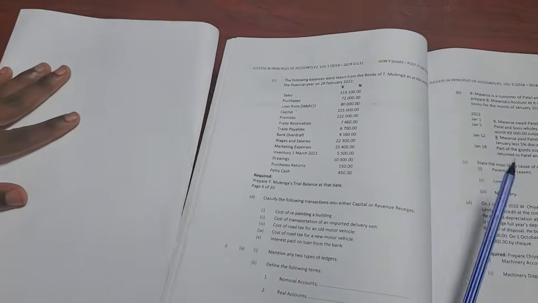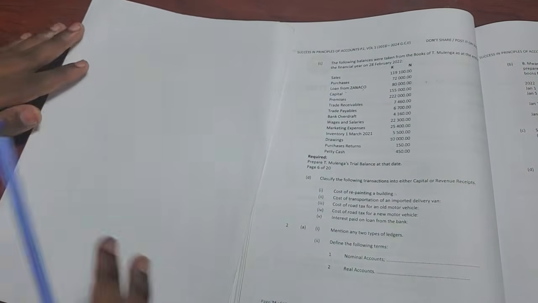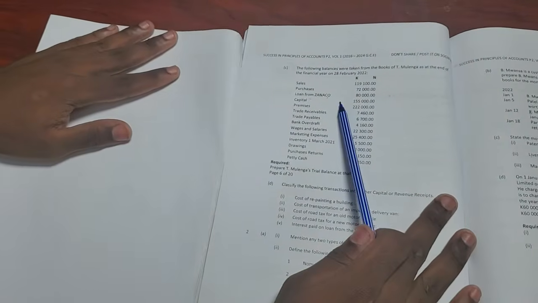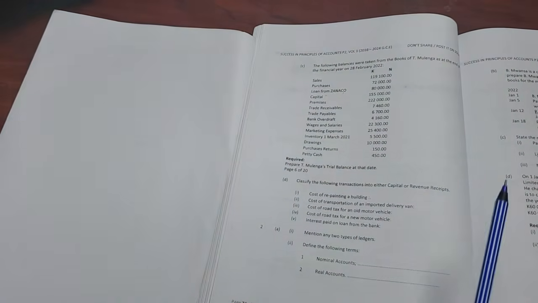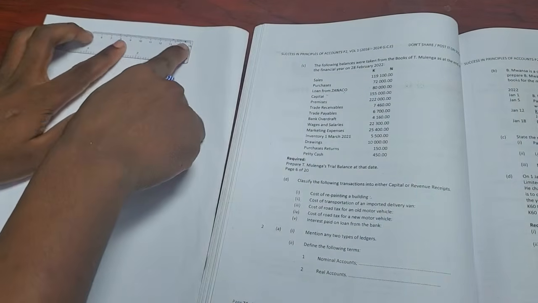So we jump straight into it. We're preparing the trial balance now. So we first open up the account.